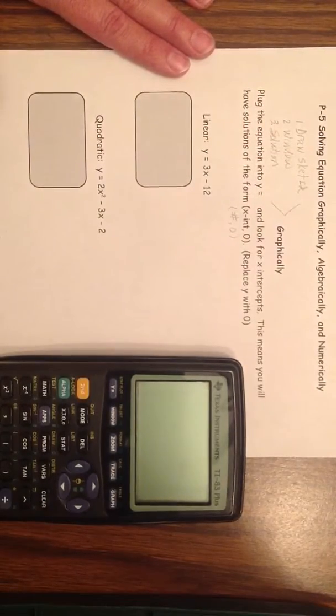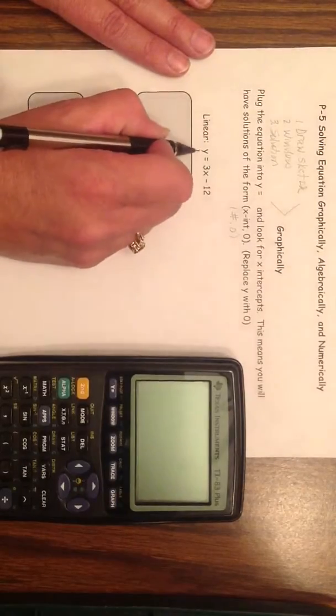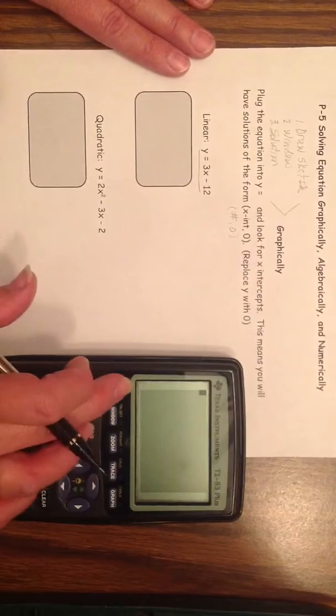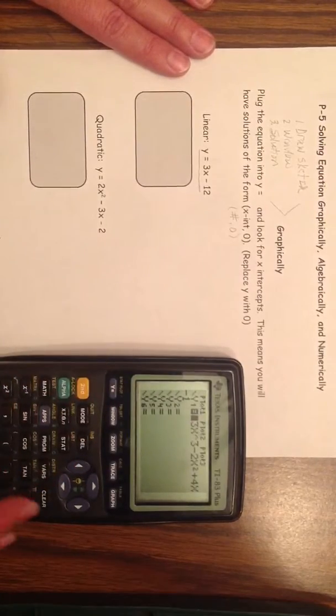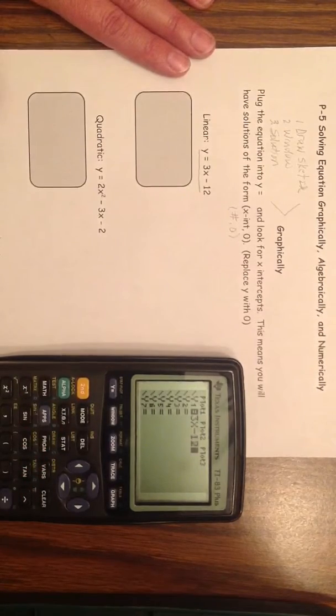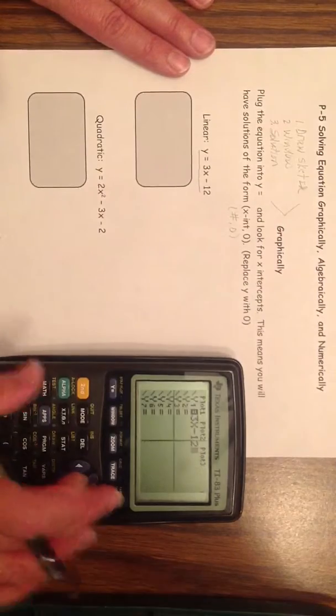So, getting started here with our first equation. Let's plug this equation into y equals. So when we turn the calculator on, we go to y equals, we'll clear out anything that's in there. We're going to type in 3x minus 12. Okay, then we can hit graph.